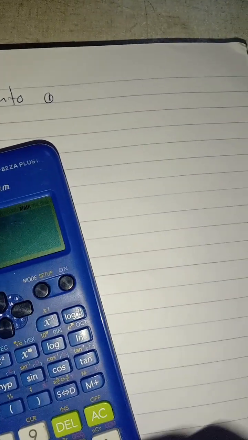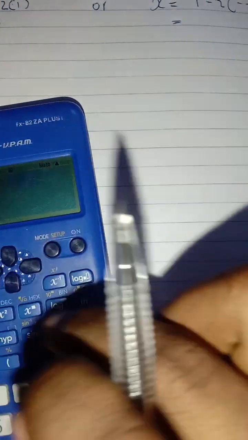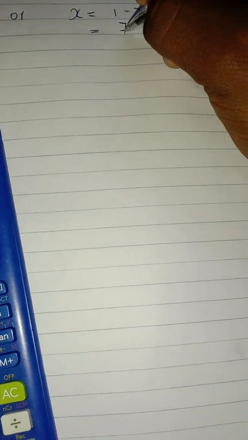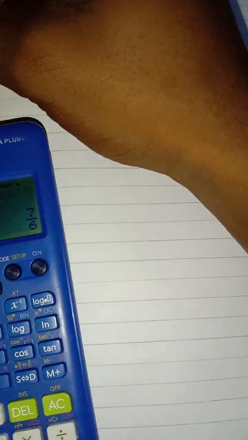Our first x is negative 1, or x is equals to 1 minus 2 times negative 1 over 12, and then on the calculator you punch the same thing, negative 1 over 12, and then your second, and then we are done.